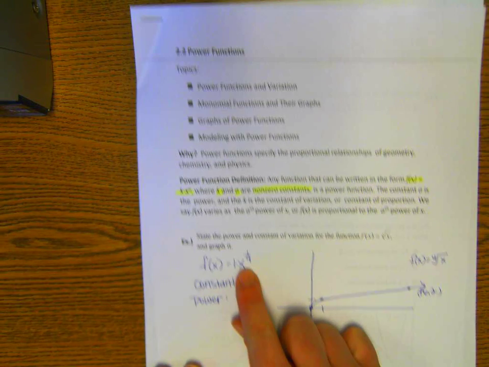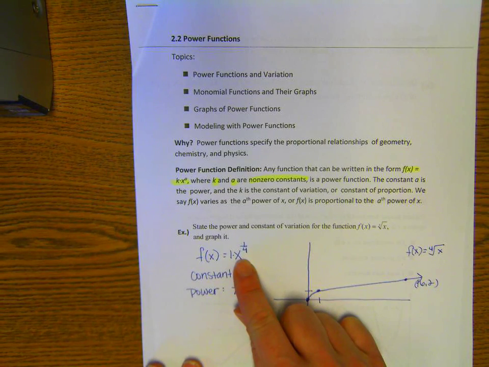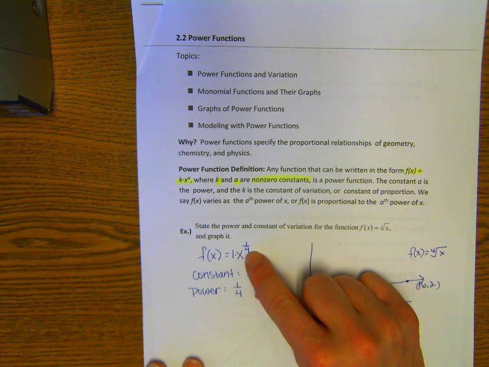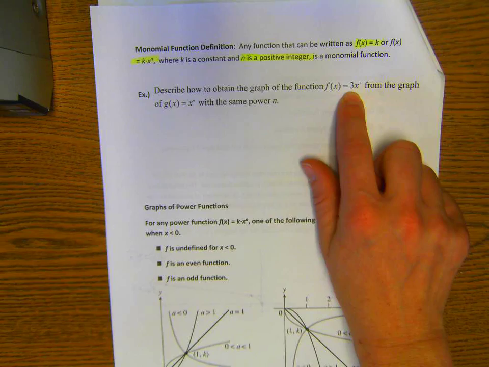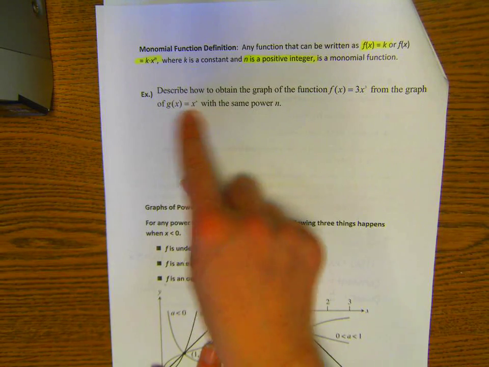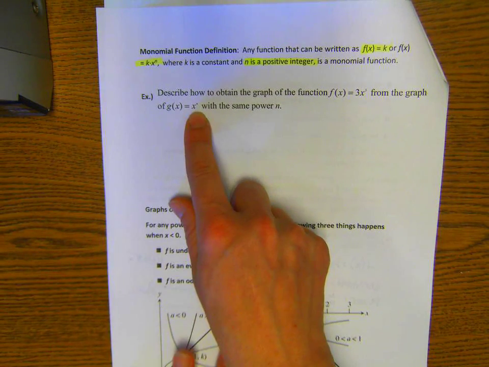Going back, then. This is a power function. Is it a monomial? No. Why not? This is not an integer. The power is a fraction, right? Okay. Cool. So, here is an example of a monomial, 3x cubed. So what monomial of same power is it related to that's a basic function? Good.